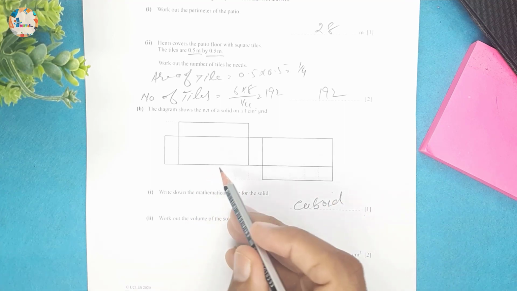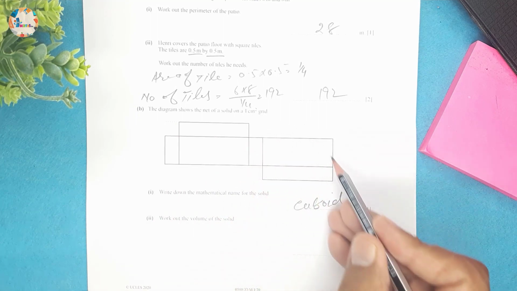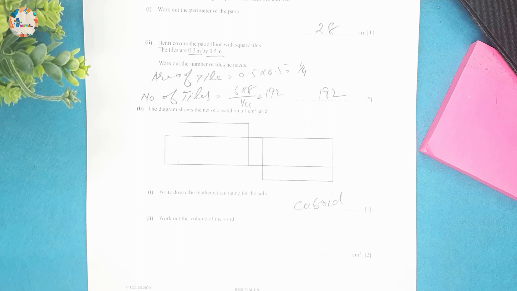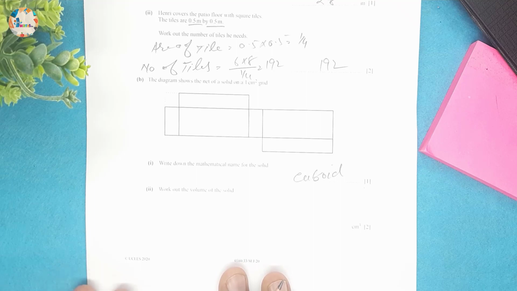If you are not understanding, then print this paper, cut this one and just fold these sides, and you will get a cuboid. That will be nice practice if you do it. For net questions, you should cut and fold at least 2-3 nets, and then your concept will be clear.